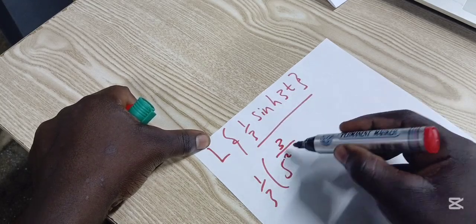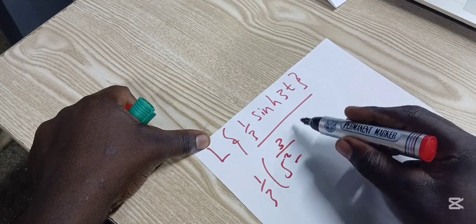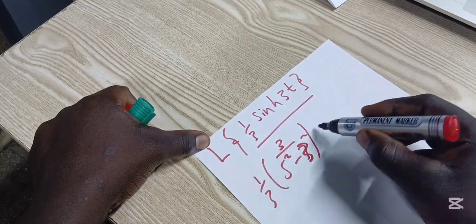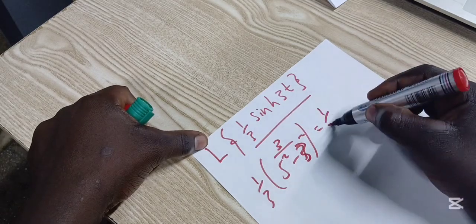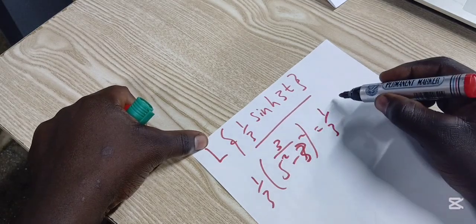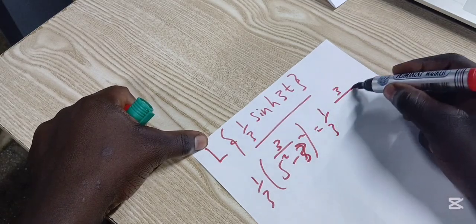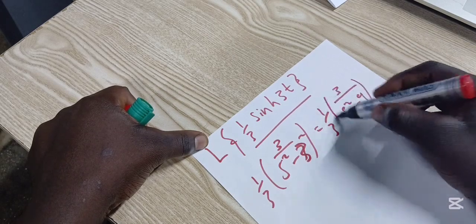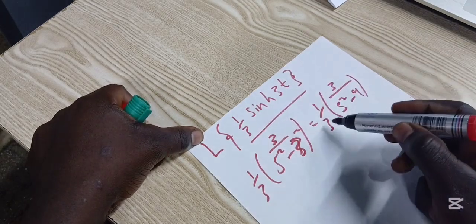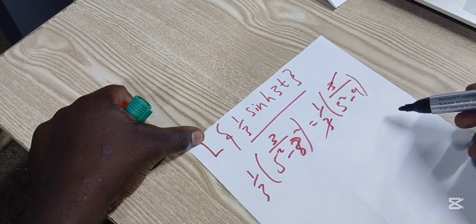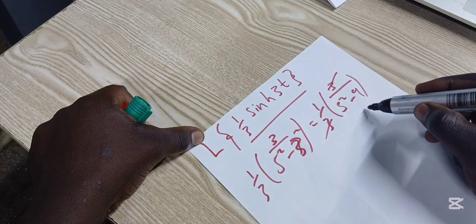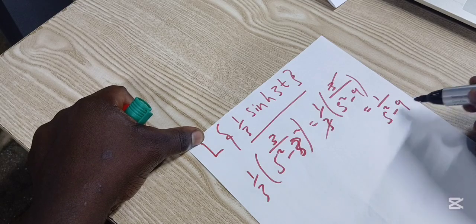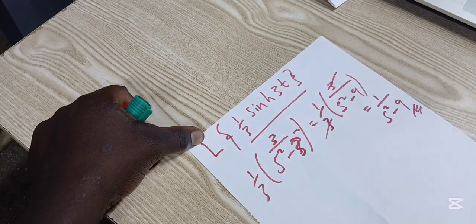So 3 over s squared minus a squared, which is 3 squared. Simplifying this, we are going to get 1 over 3 multiplying 3 over s squared minus 9. So at the end of the day, the 3 here will take care of this 3, and we are going to get 1 over s squared minus 9. So that's it for this problem.